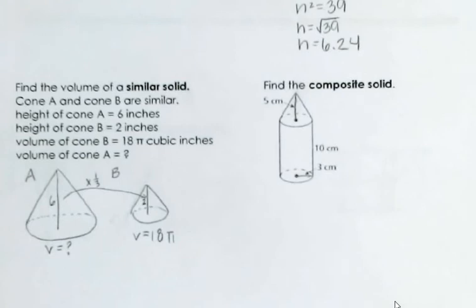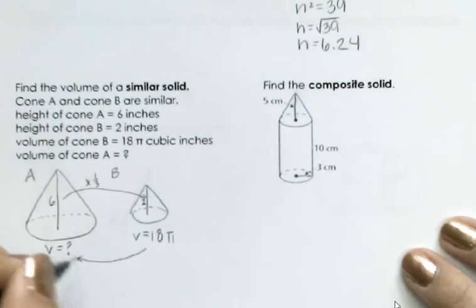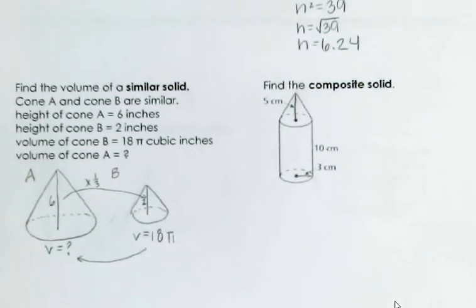And now we want to go back in this direction some amount. So normally to go from 2 to 6, we would say we're multiplying by 3. However, because we're not talking about a dimension here, we're talking about volume instead, we're just not going to use the same scale factor we use for the dimensions of the cone.